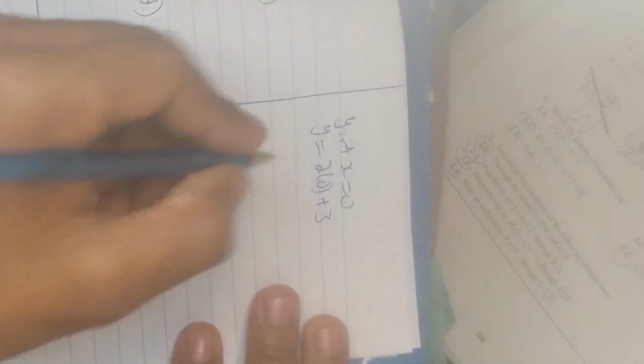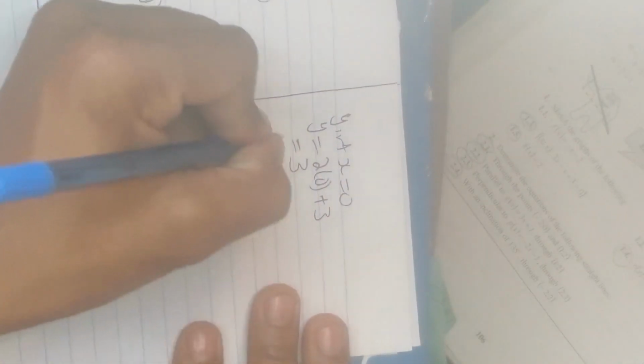And for y-intercept, x is equals to 0. So y equals 2 into 0 plus 3. Okay. And then from here, I have my 3. When x is 0, y is 3. And I can draw this.